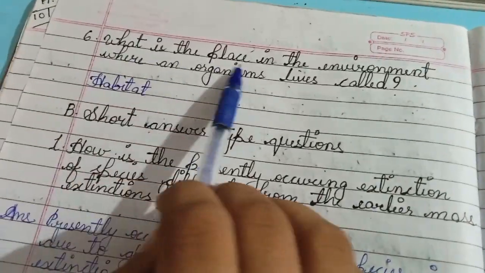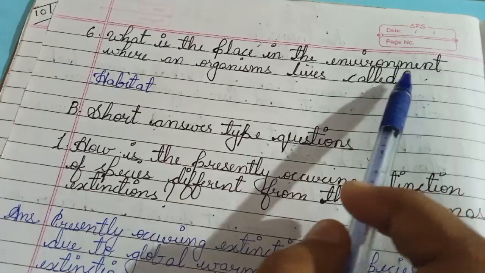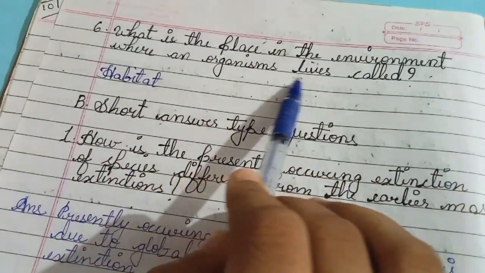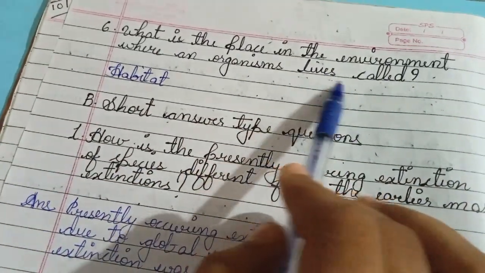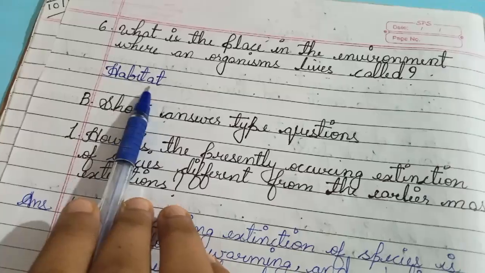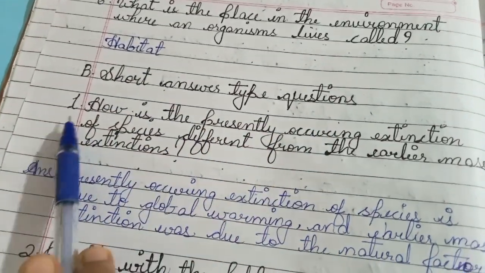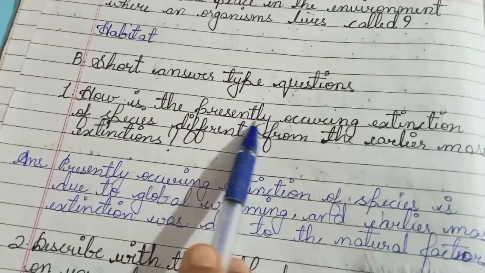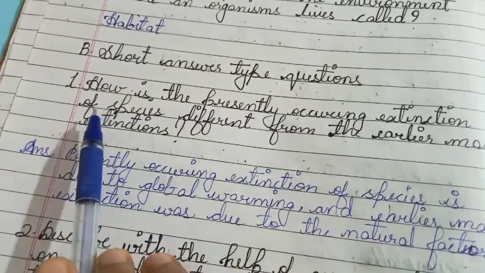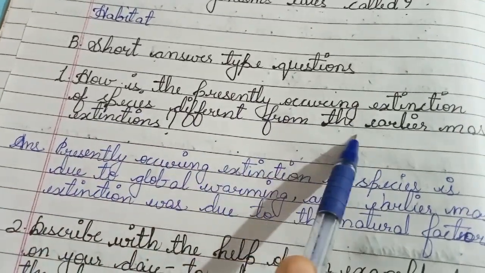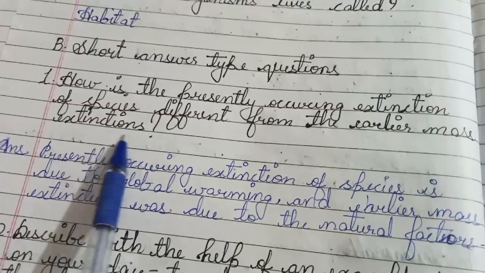6. What is the place in the environment where an organism lives called? Answer: habitat. B. Short answer type question. First, how is the presently occurring extinction of species different from the earlier mass extinction?